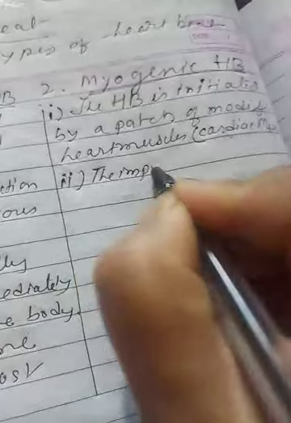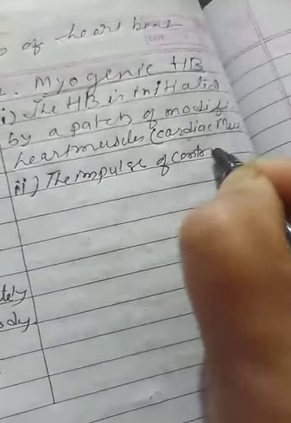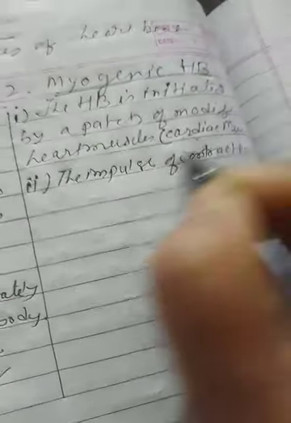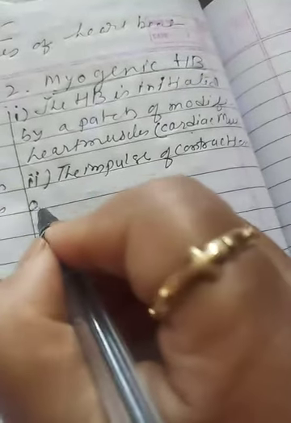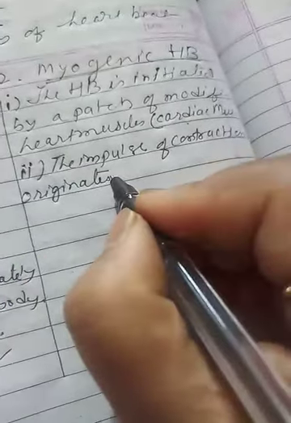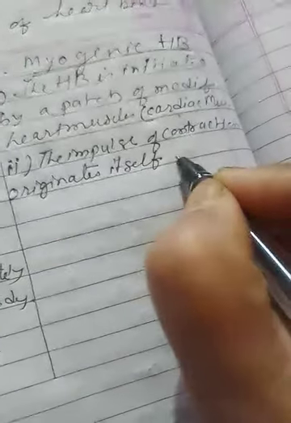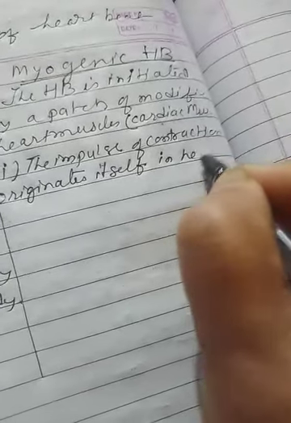The impulse of contraction originates itself in heart.